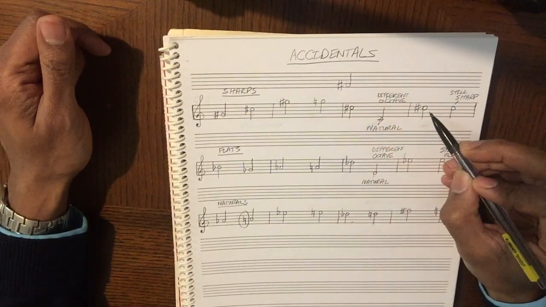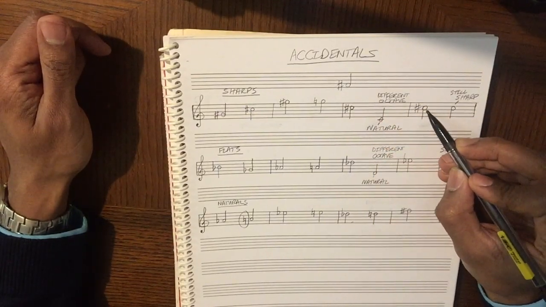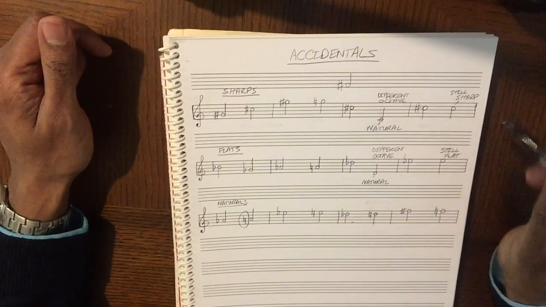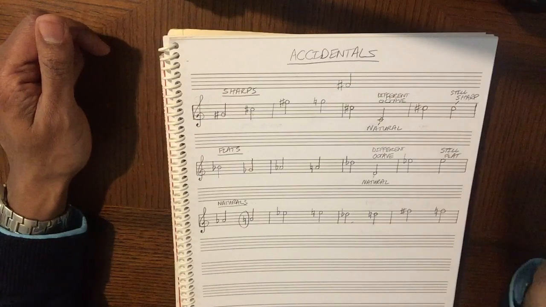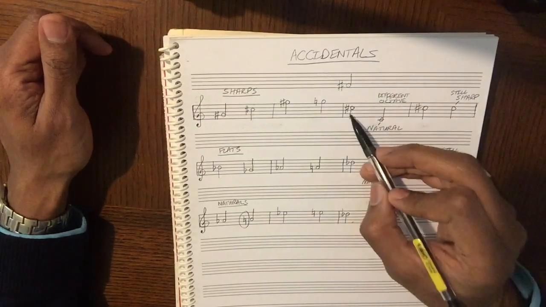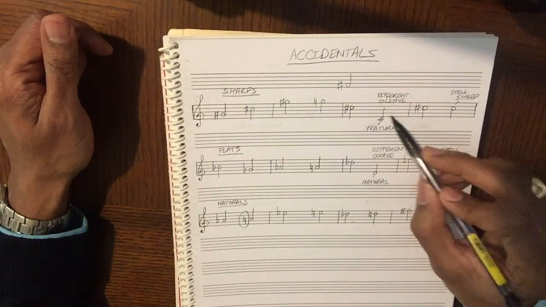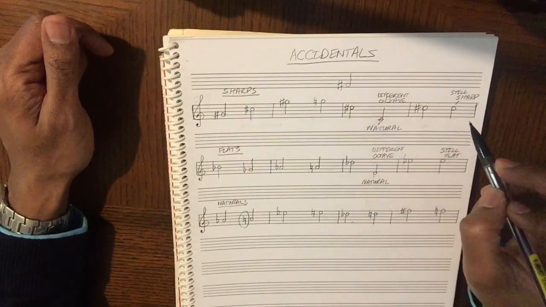Over here, in this measure, we have a C sharp here, and notice how there's no sharp symbol in front of it, but since we're in the same measure, that means that's still a C sharp. How it changes is, if we were to cross over the bar line, the measure line, that cancels out any sharp that we have in the measure.